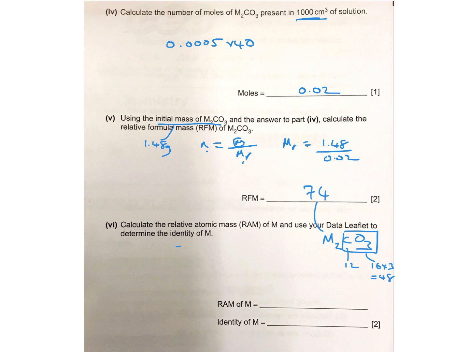So that means if we do 74 minus 60, that equals 14. So that equals M2. Therefore, 1 M is going to be 7. And that is the relative atomic mass. So you go to your periodic table and find the element which has an atomic mass of 7, and you will see that that is lithium. Or you can give the name, it just says the identity, so you can give the name or the symbol.